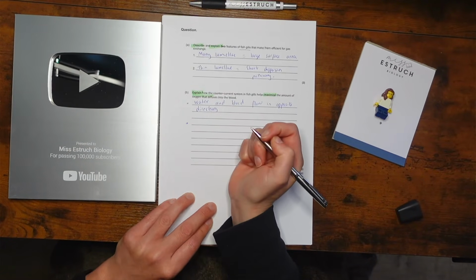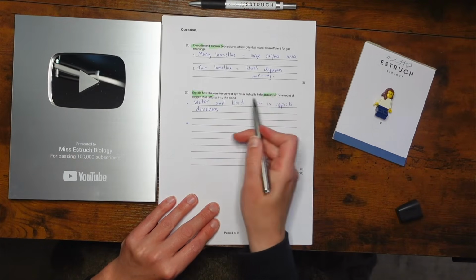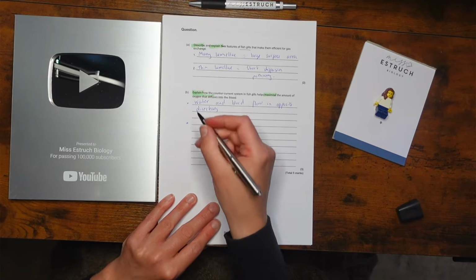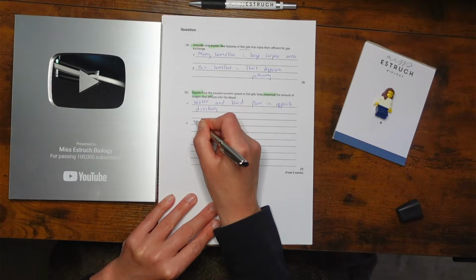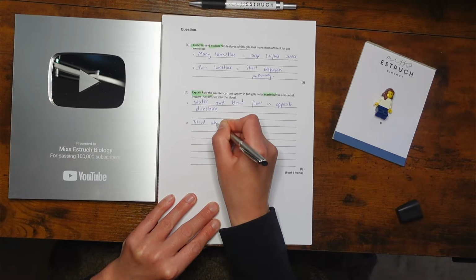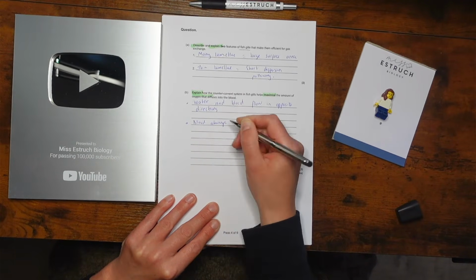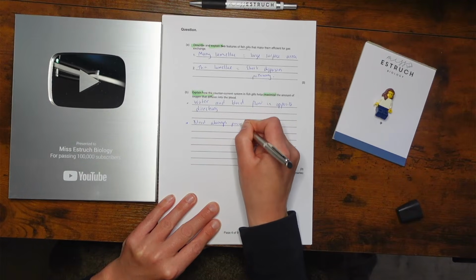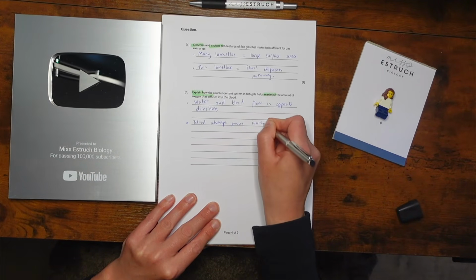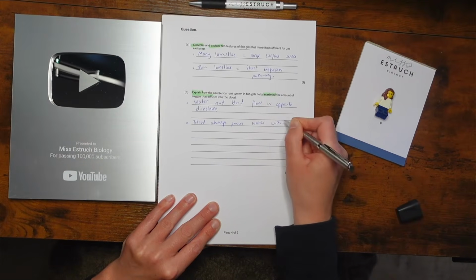Then I need to say why that's actually going to be an advantage in terms of diffusing oxygen. So that means blood always passes water with a higher concentration of oxygen.